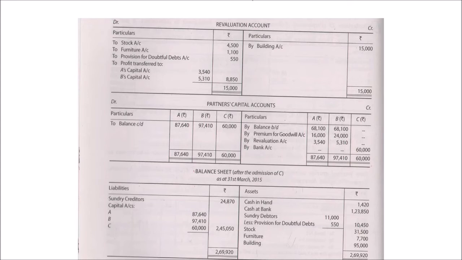You have to write to profit transferred to A's capital and B's capital. The amount we are dividing among the old partners in their old profit sharing ratio. So 8,850 we are dividing in the old profit sharing ratio of the partners.